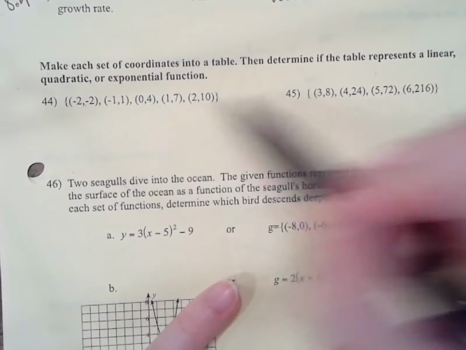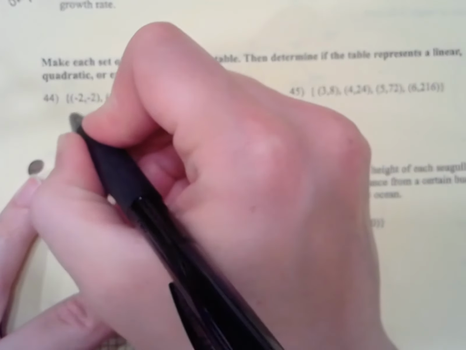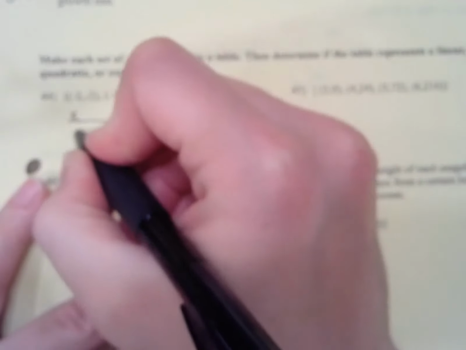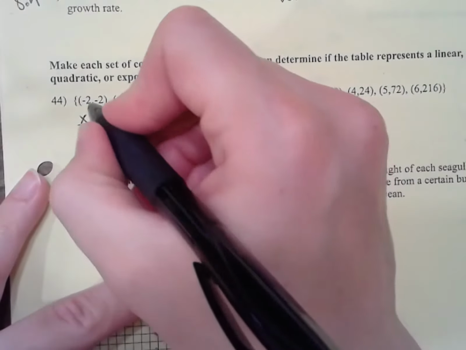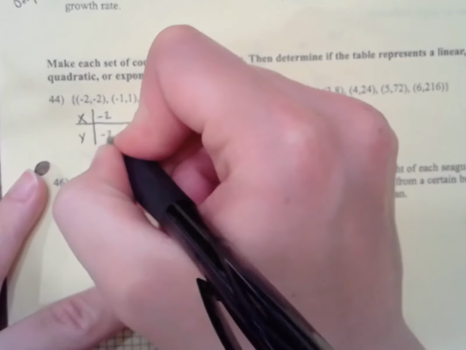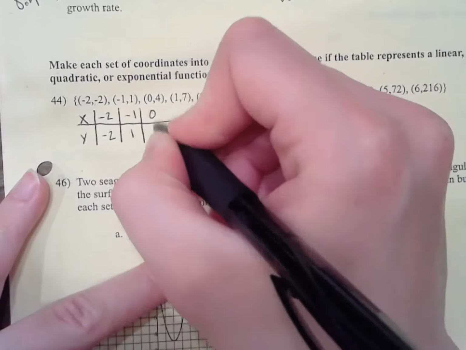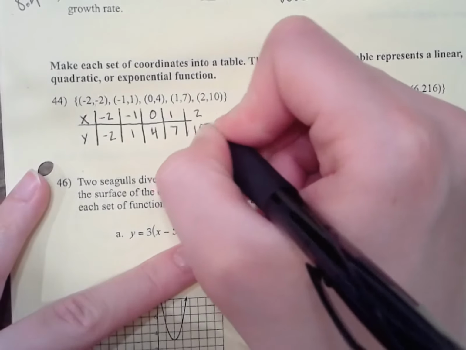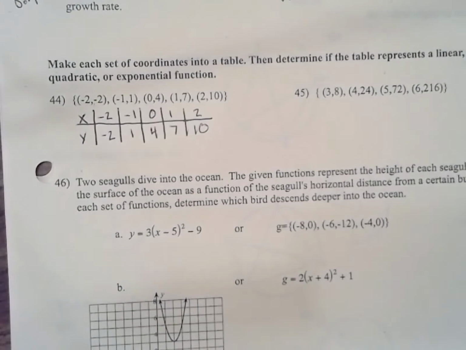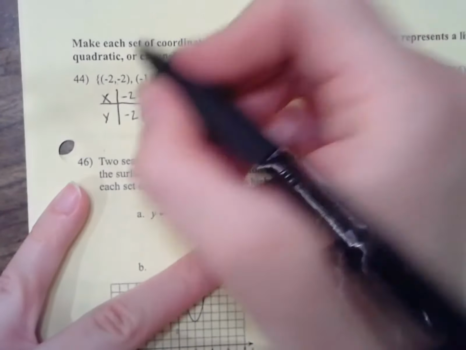So notice for 44 and 45, we have to make everything into a table. So I'm going to put the x's and the y's. We're doing my table this way because it fits. So -2, -2, -1, 1, 0, 4, 1, 7, 2, 10. And really what I'm looking at is just the rate of change.